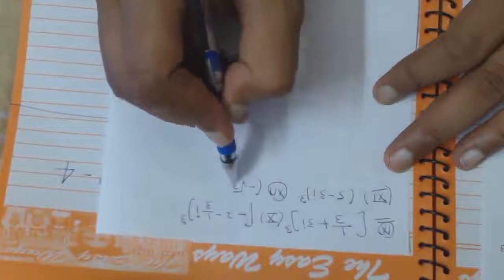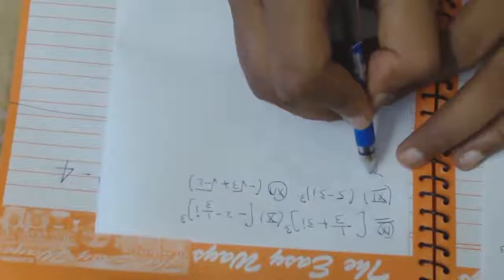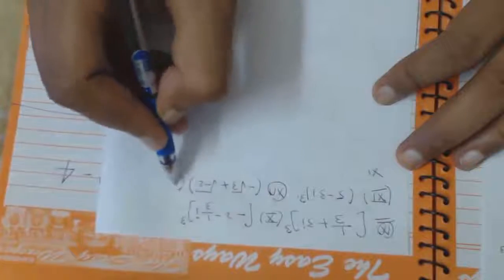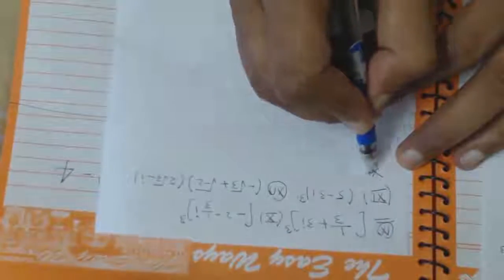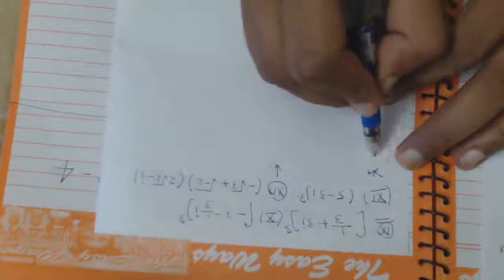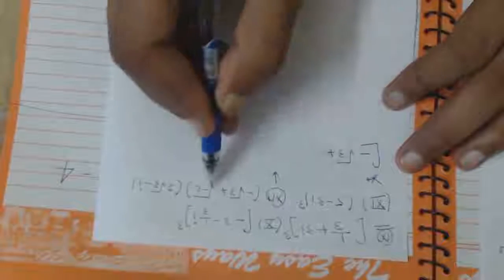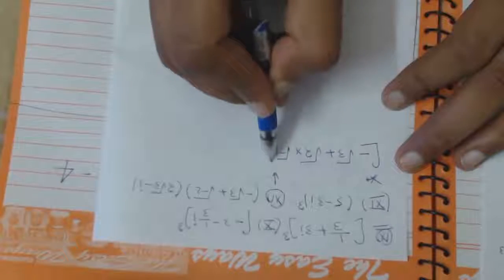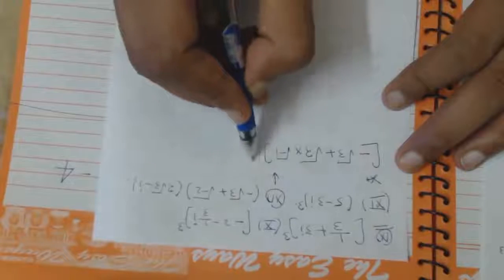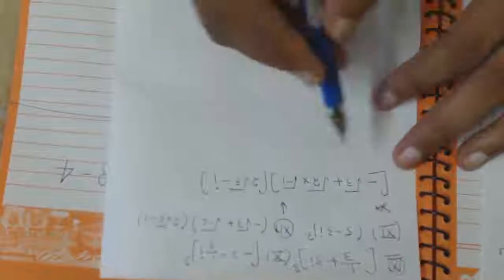12th is minus root 3 plus root of minus 2 multiplied by 2 root 3 minus iota. I'm taking this question. This is minus root 3 plus square root of minus 2, which is square root of 2 multiplied by square root of minus 1. This is in multiplication with 2 root 3 minus iota as a whole.